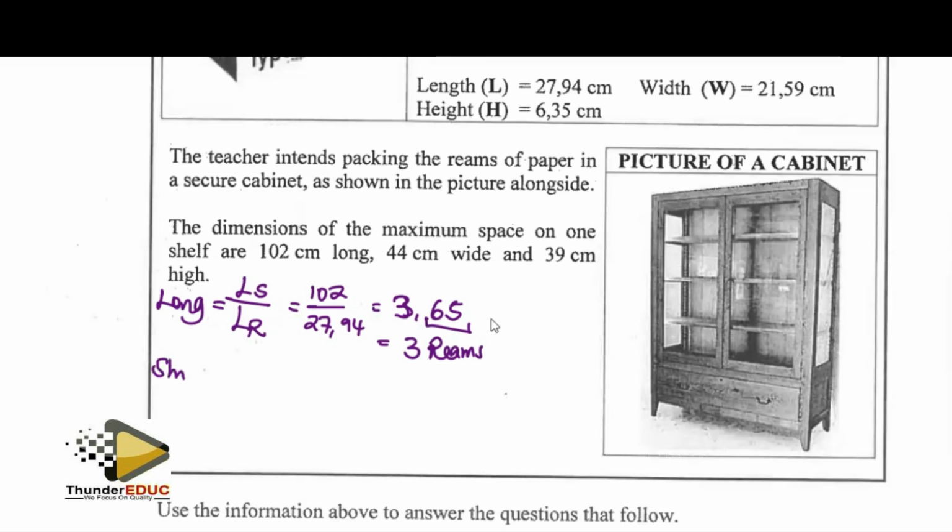What about the width, which is the short side? Short side simply meaning the width of the shelf divided by the width of the ream, which equals to 39 centimeters divided by 21 comma. Sorry, the width of the shelf is 44. It's not 39. And we get 2,04. Remember, we don't have half reams.